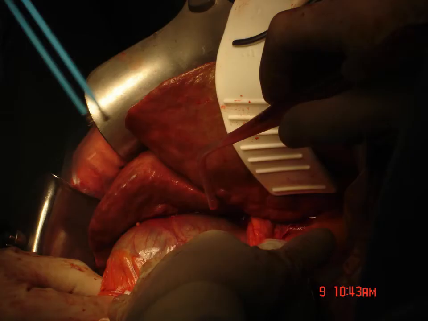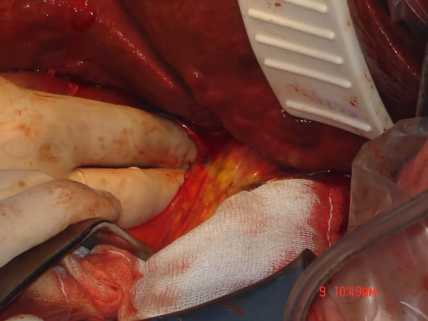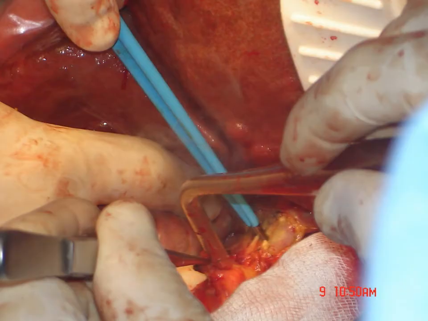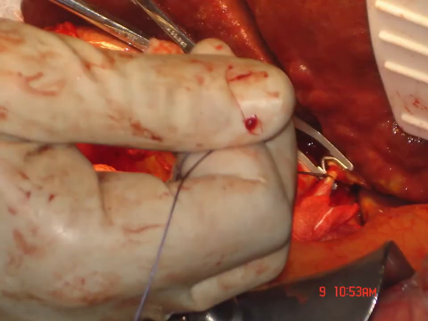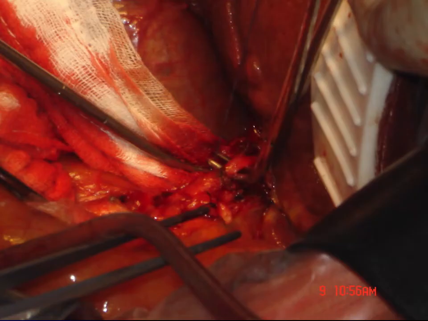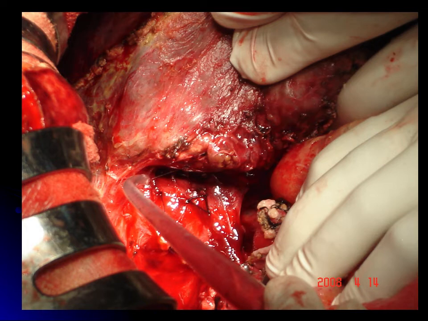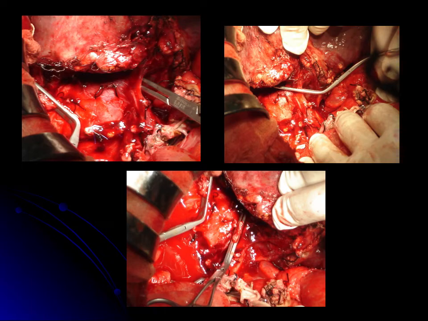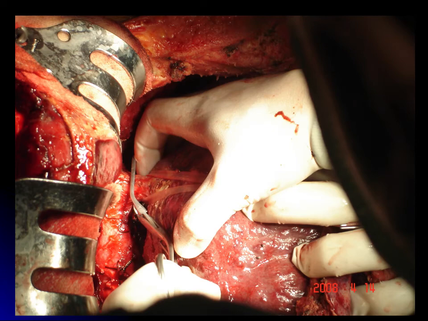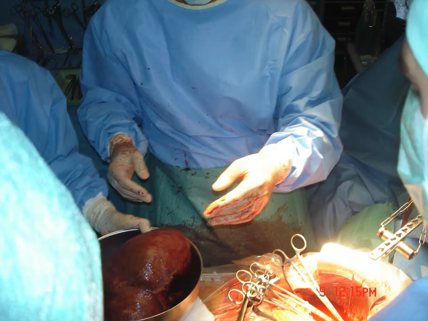Then we start with total hepatectomy, which entails mobilization of the liver and tackling of the hilum of the liver by identification, ligation, and cutting of the hepatic artery, the portal vein, and the bile duct. Then we also have to dissect, ligate, and cut the hepatic veins. So after identification and cutting of all the structures, we can successfully do total hepatectomy.